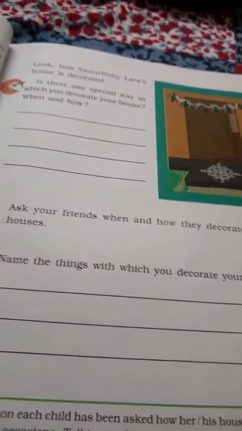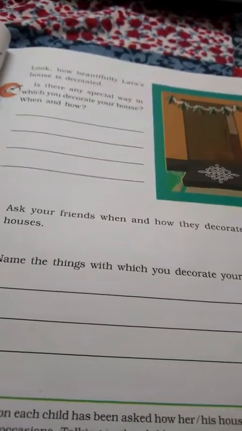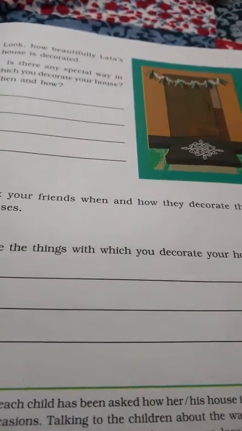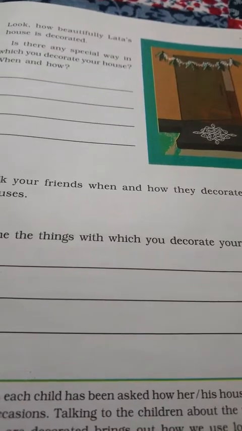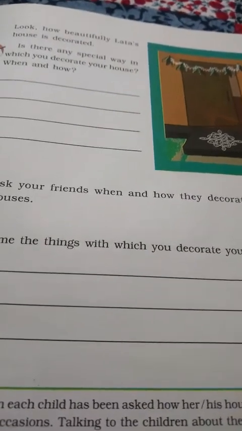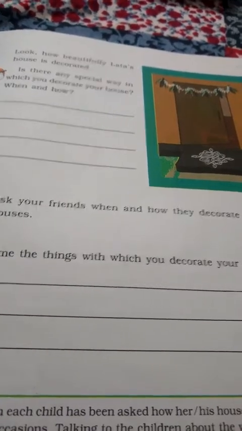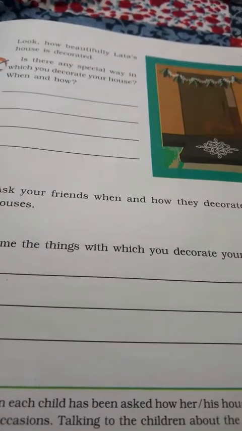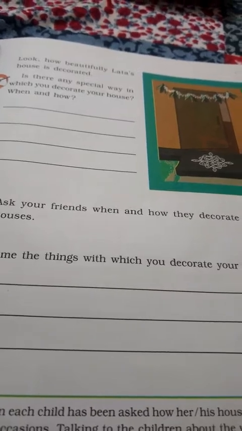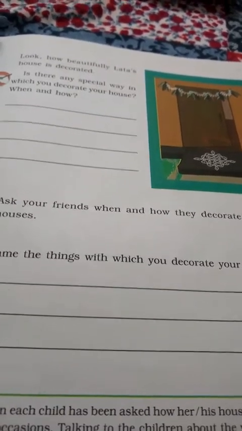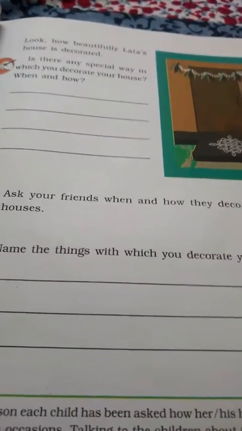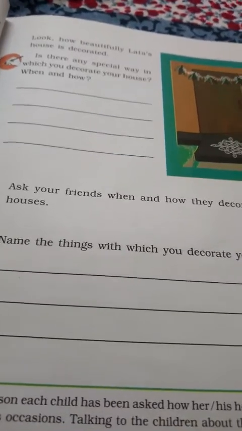We keep our house clean by brooming, mopping and keeping things at proper places. We should keep our house clean to protect ourselves from germs and diseases.